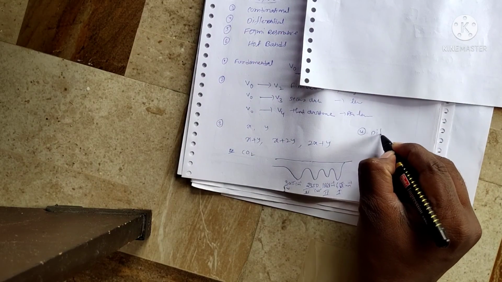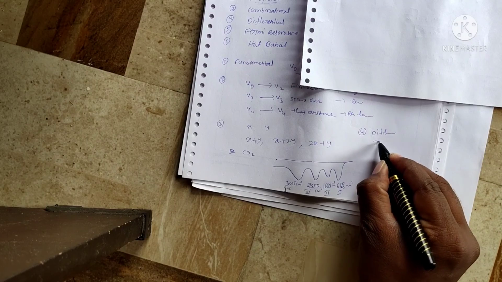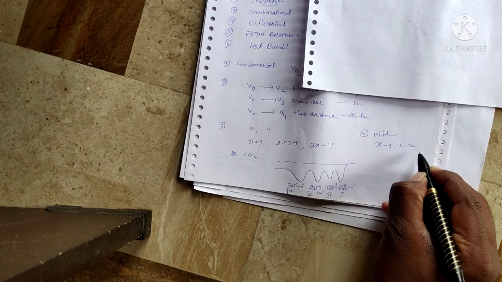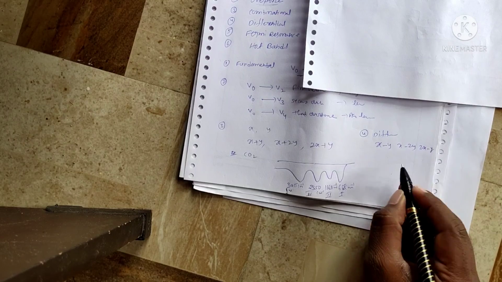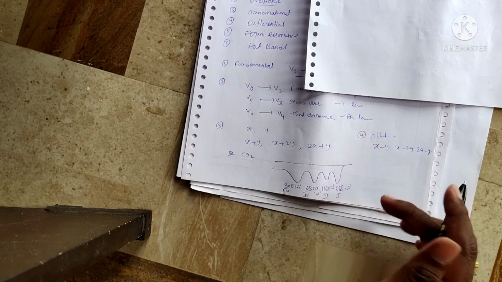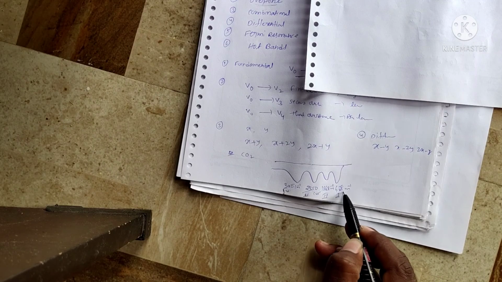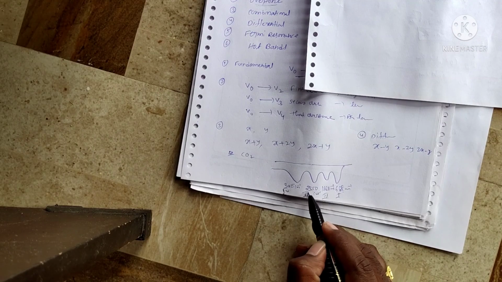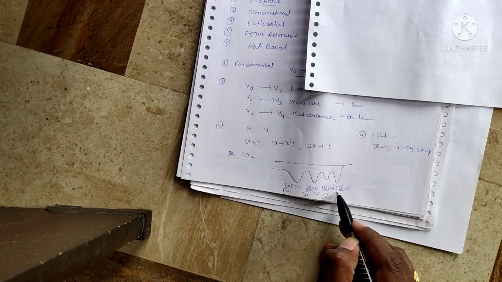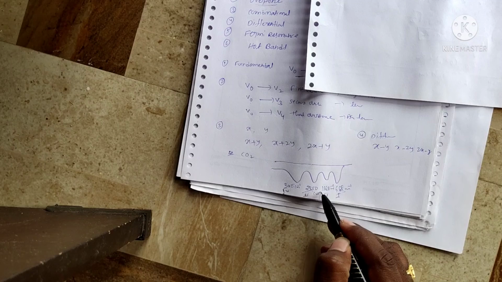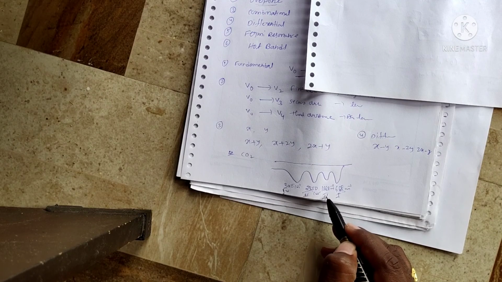The next, fourth type, is differential. The differential may be X minus Y, or X minus 2Y, or 2X minus Y. Same combining: take the third and first and subtract, 2350 minus 665 gives 1665, which is the second band.